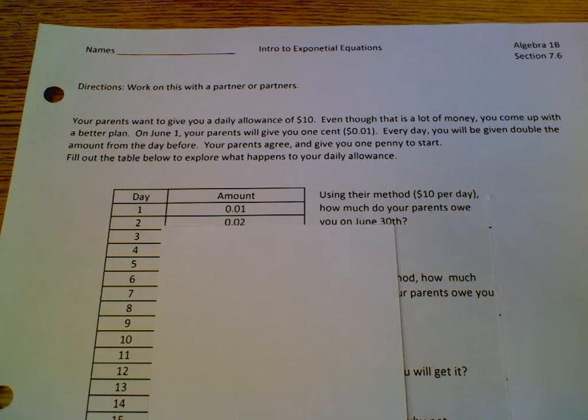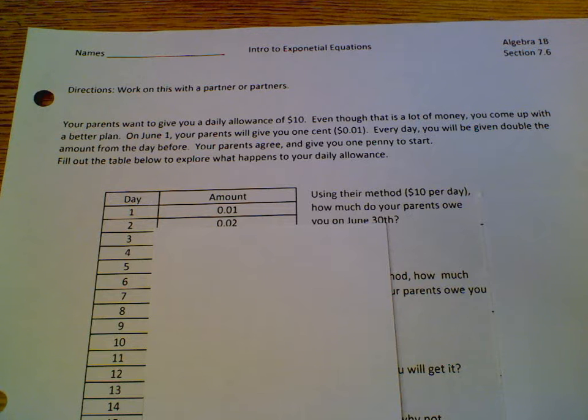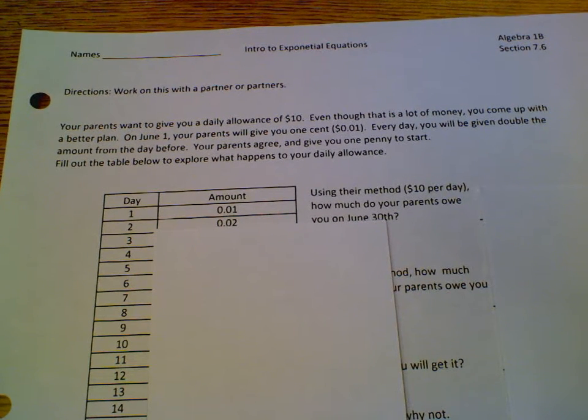So let's read through this problem. It says your parents want to give you a daily allowance of $10. Even though that is a lot of money, you come up with a better plan. On June 1, your parents will give you 1 cent. Every day you will be given double the amount from the day before. Your parents agree and give you 1 penny to start. Fill out the table below to explore what happens to your daily allowance.